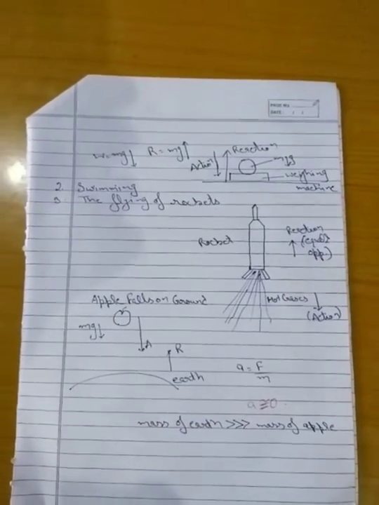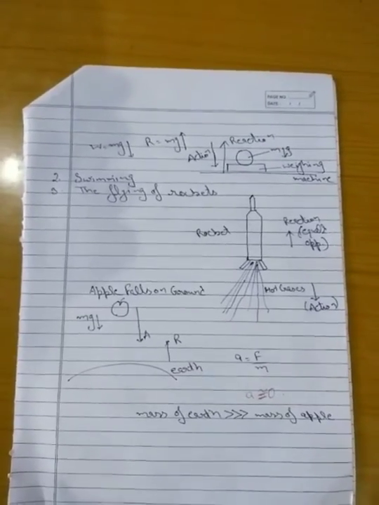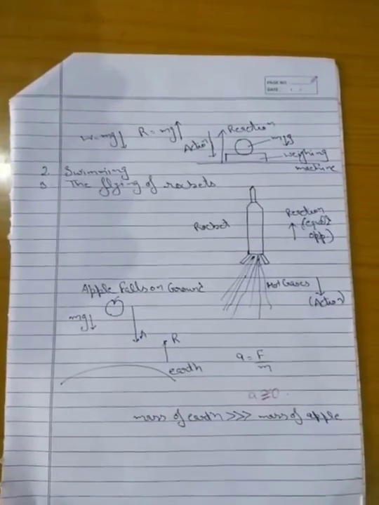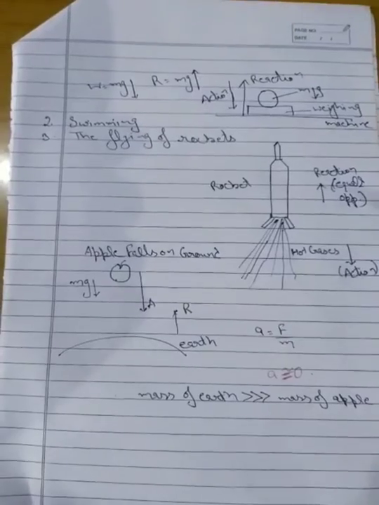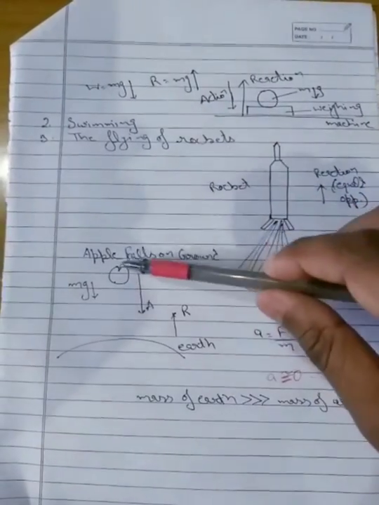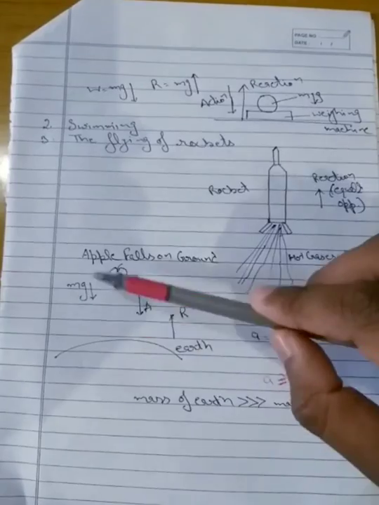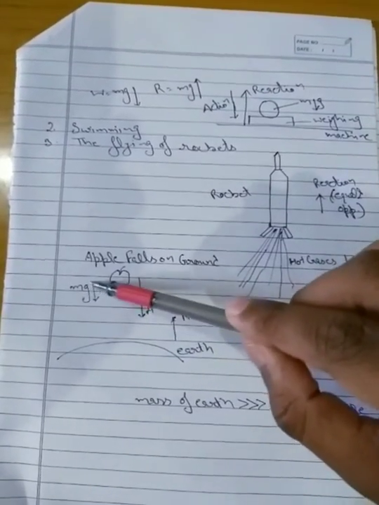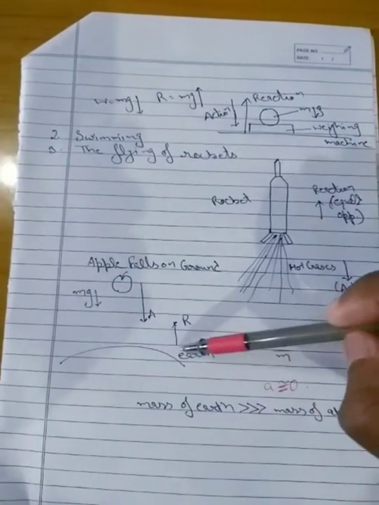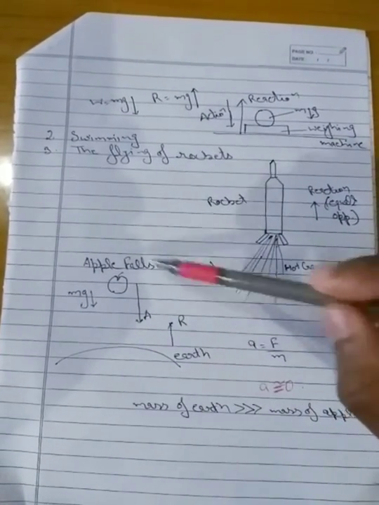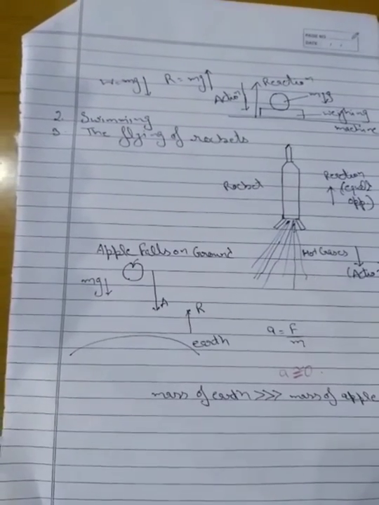Now I have demonstrated only a few examples, but in our day-to-day life you can experience a lot of examples which are based on Newton's laws of motion, and try to make a list of all these. Now our last example is that if an apple under the action of the gravitational force of the earth falls on the ground, that is action mg acts in the downward direction on the earth, and an equal and opposite reaction, that is R equal to mg, acts on the earth, but the earth doesn't move in the upward direction.